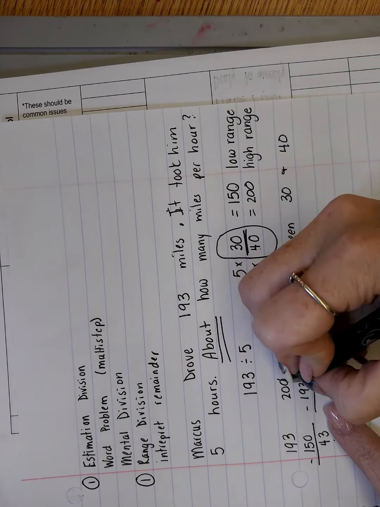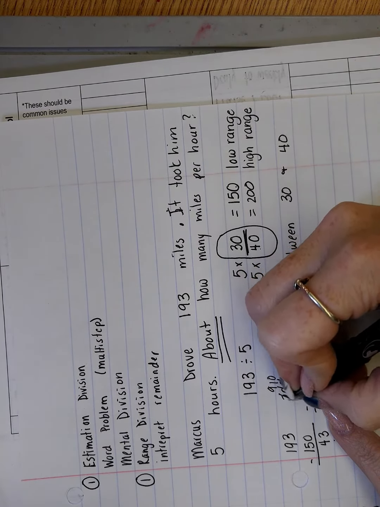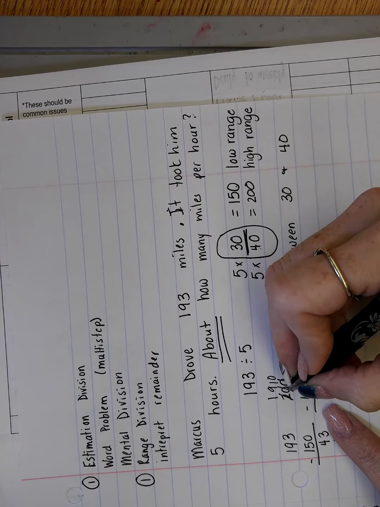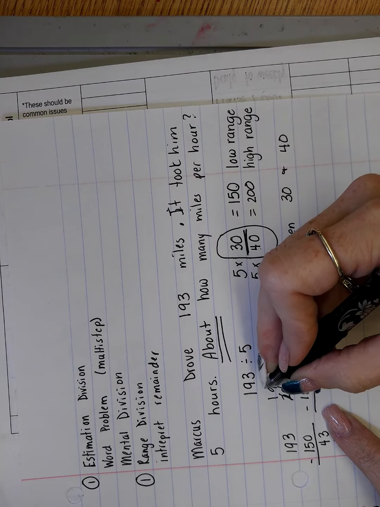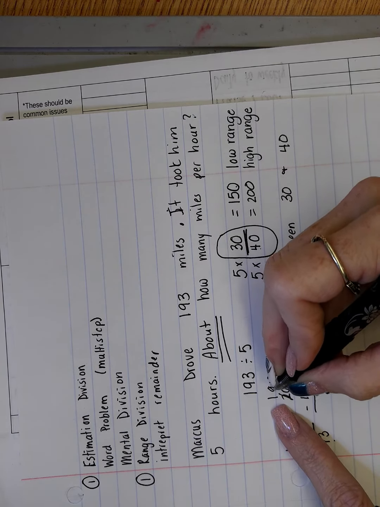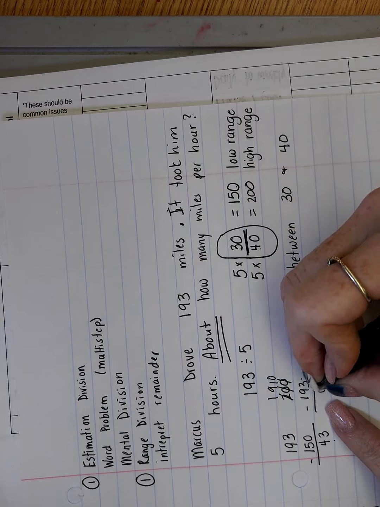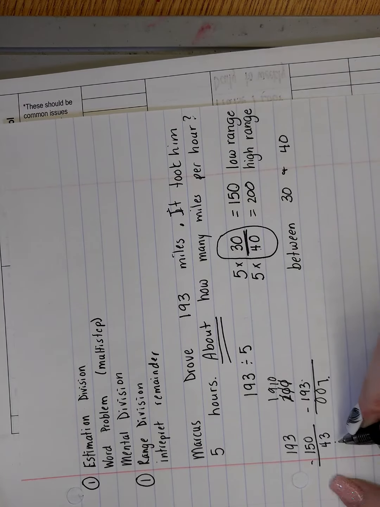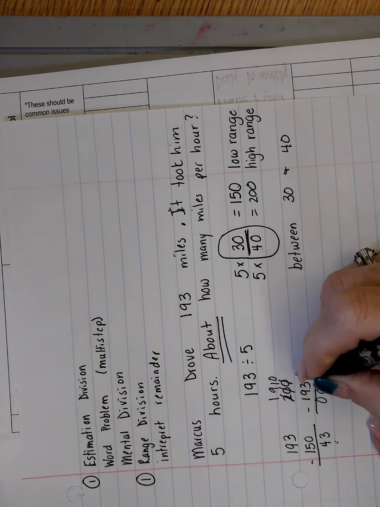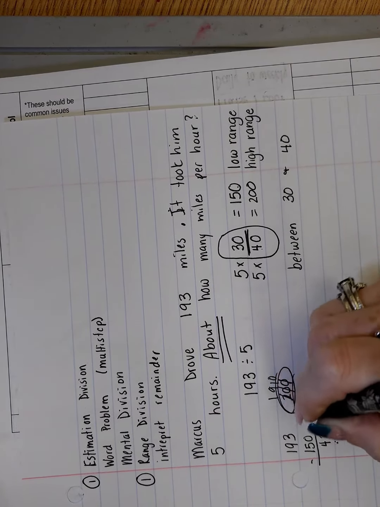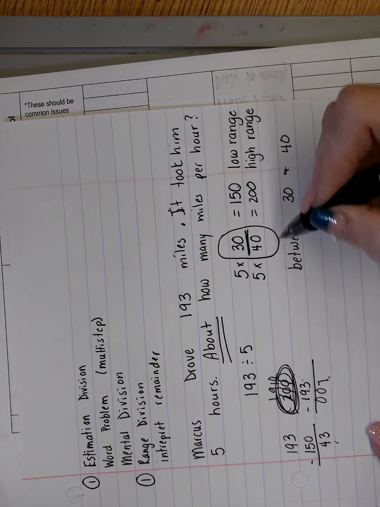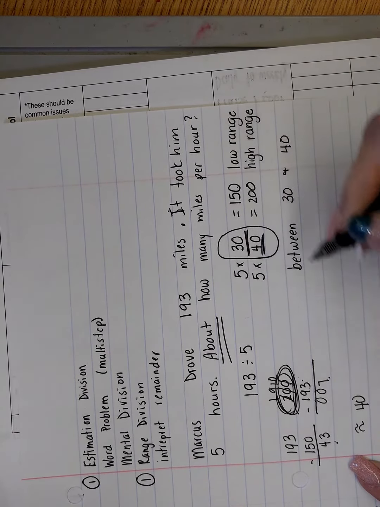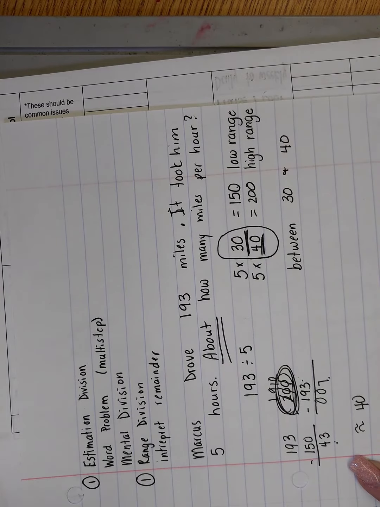43. I have to regroup here. 10 minus 3 is 7. I borrowed one from here. There wasn't anything to borrow, so that would be a 10 originally, but then I had to borrow from there, so that's 9. 9 minus 9 is 0, and 1 minus 1 is 0. Since 7 is this answer and 43 is this answer, 200 is closer, so my about answer would be about 40 because it is closer to the actual answer.